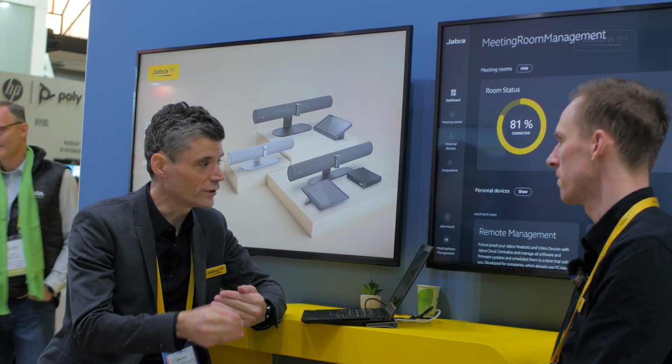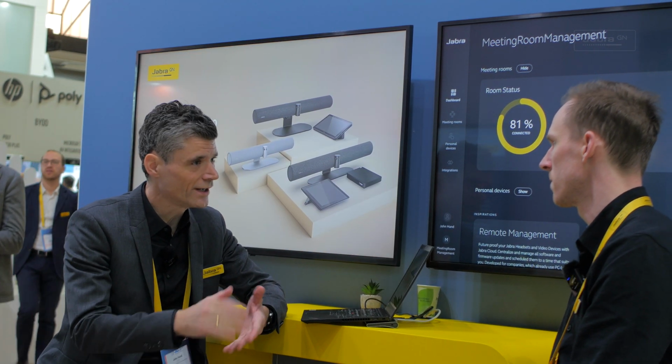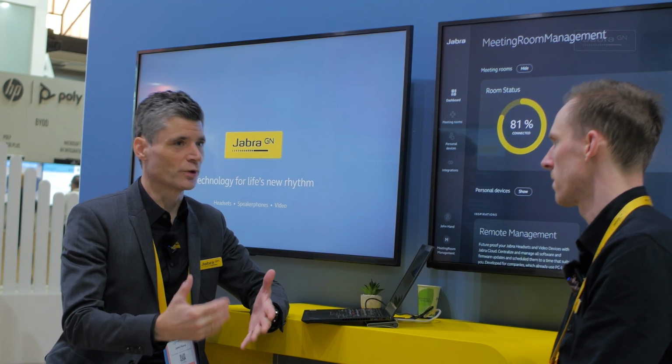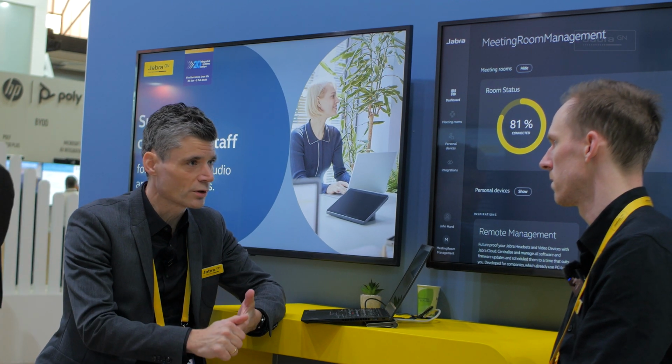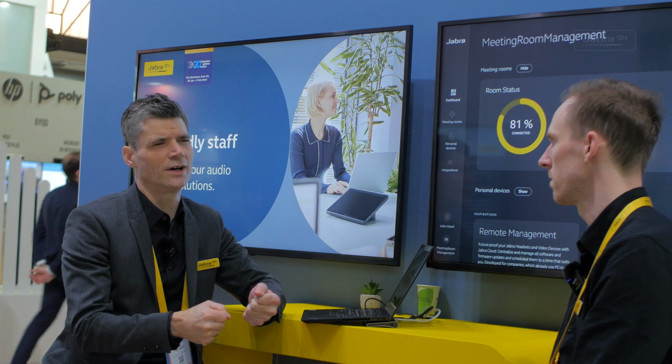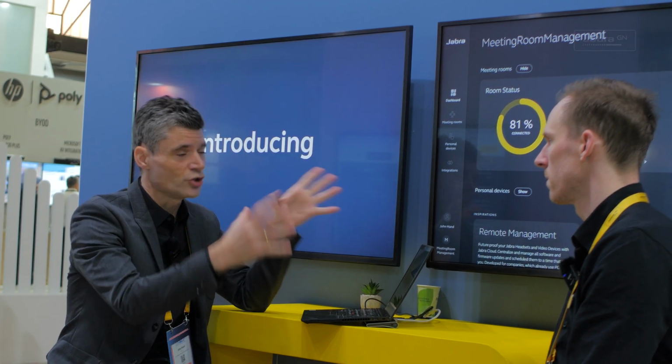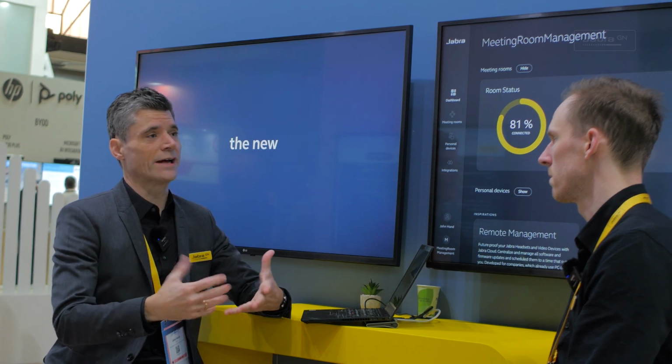Yes, we've released Jabra Plus for admins. It's our new device management and meeting room management solution. It's really our next generation platform. We're building on a cloud platform, API first. It's secure, it's scalable, and it really provides a lot of flexibility and efficiency and a modern UI to bring meeting room management to the next level for Jabra.